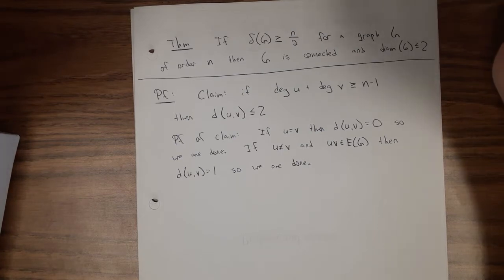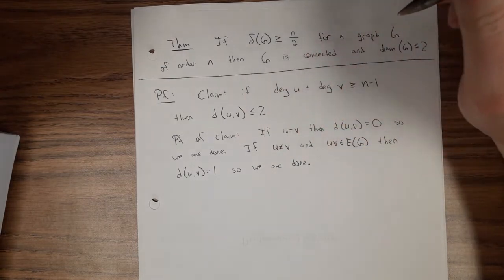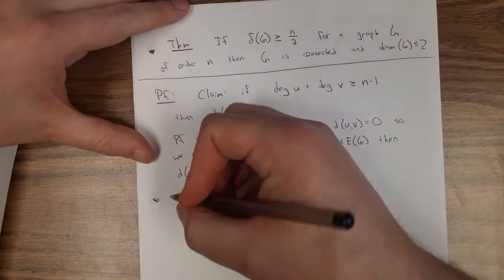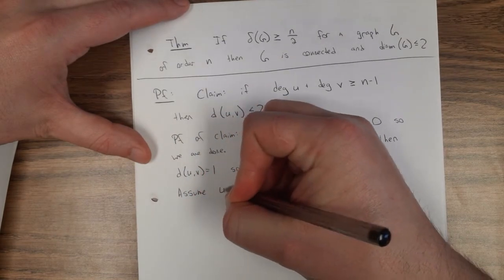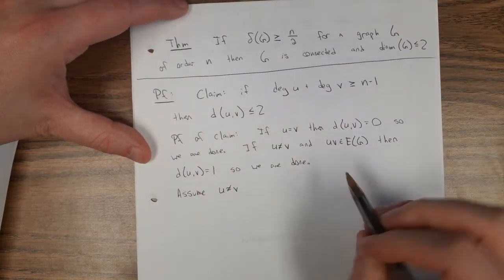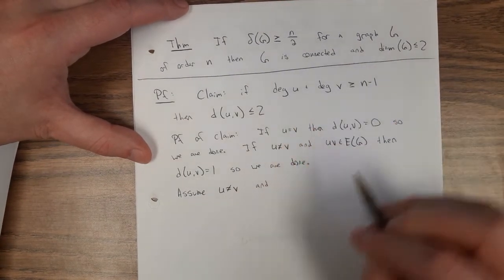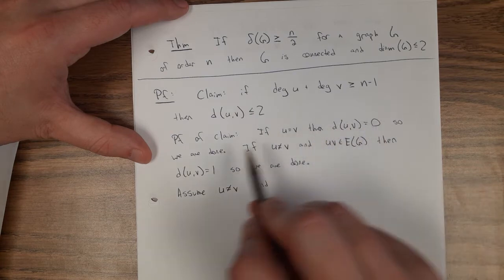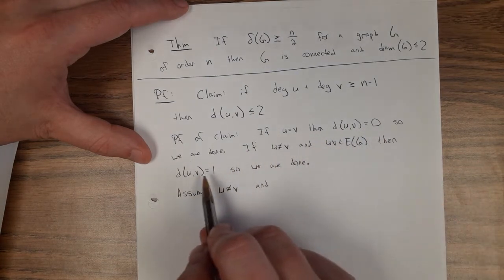Okay, so then what if we don't have either of the things that we just mentioned? So assume that U is not equal to V. So I'm not in this first case, and I'm also not in the second case.